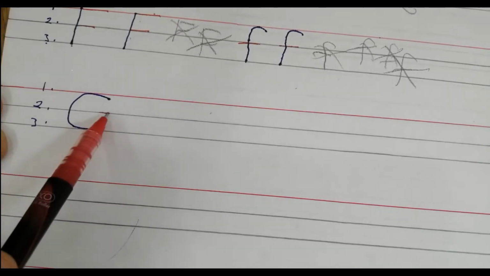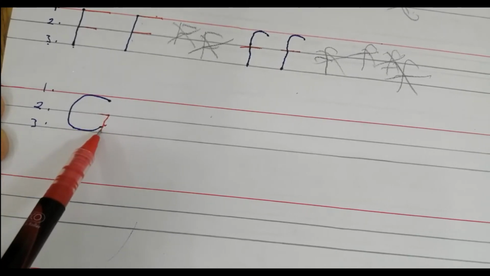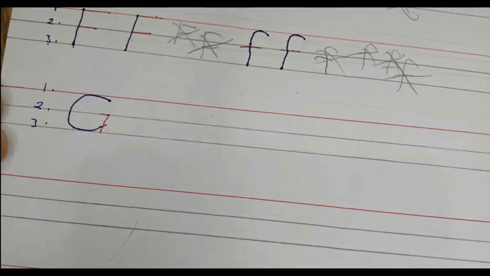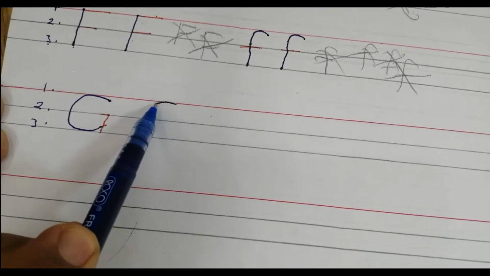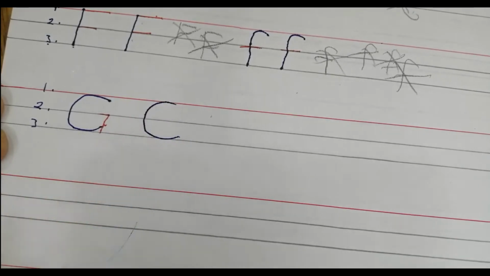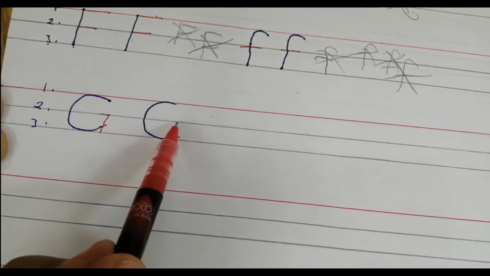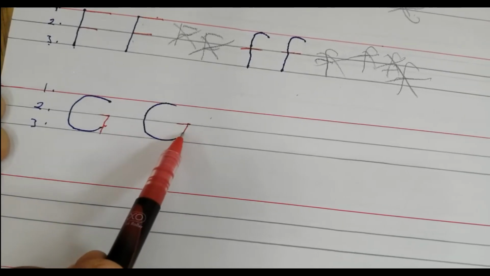Then a falling line on line number 3 to meet this here. Again, big circle from line number 1 and sleeping on line number 3. And a sleeping line on line number 2 and a falling line on line number 3.